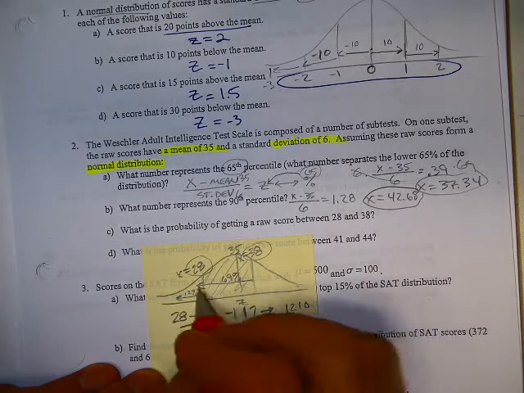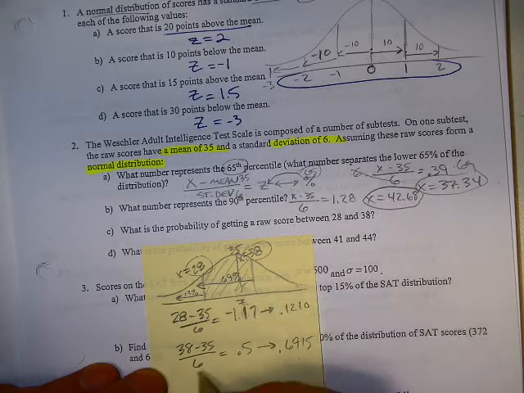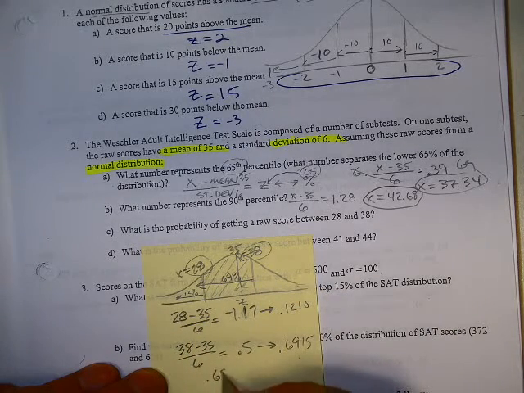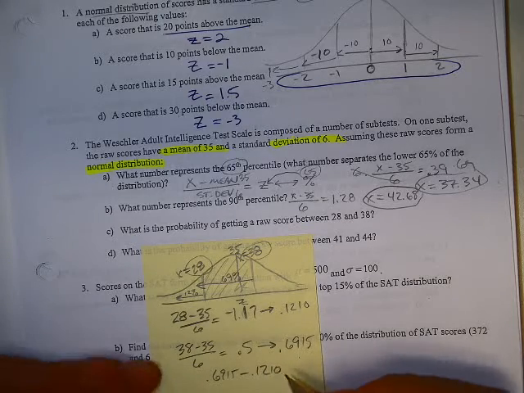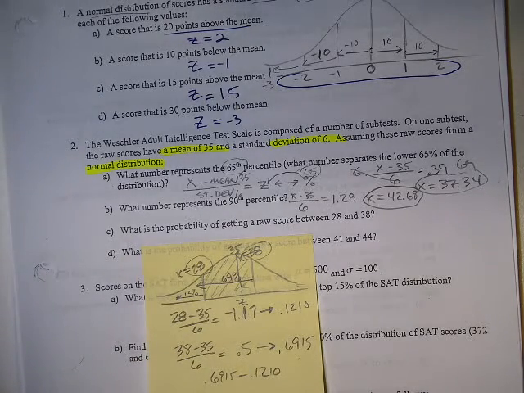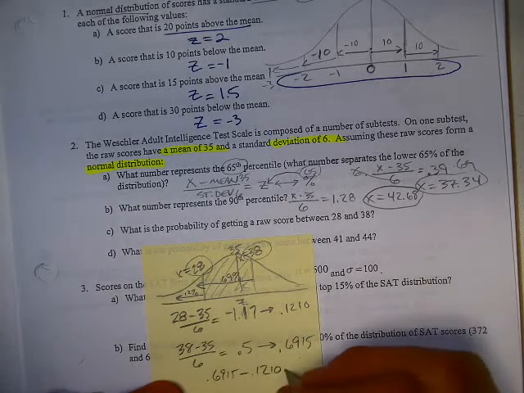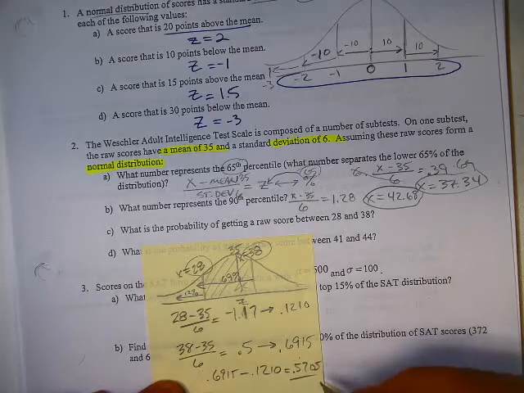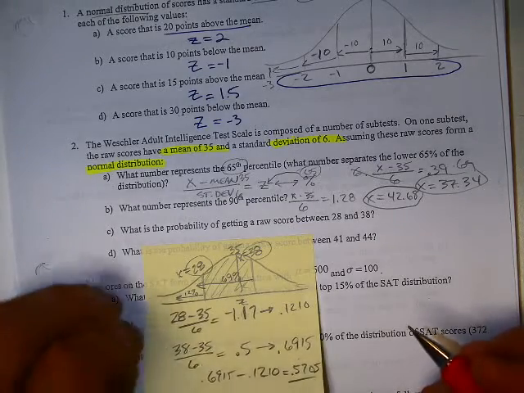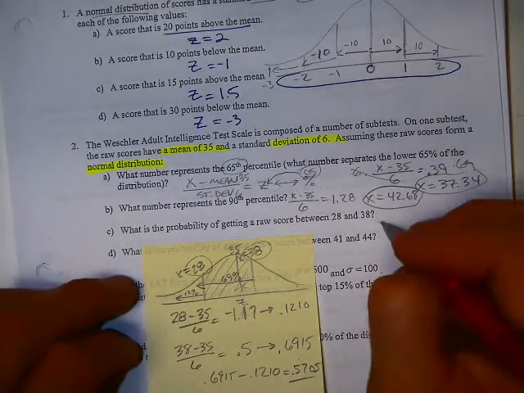So how do I get the shaded part between? That's going to be 0.6915 minus 0.1210, or 57.05%. I'm going to leave that as a decimal, 0.5705.